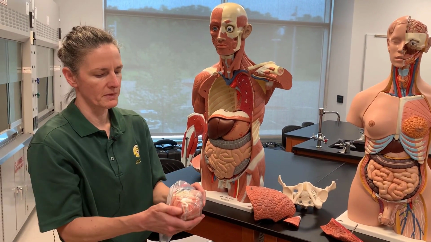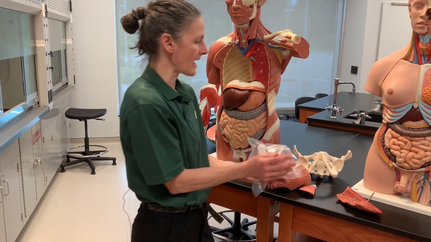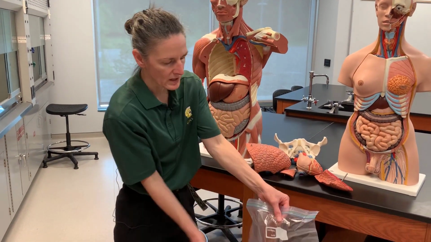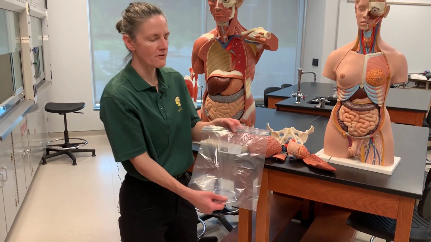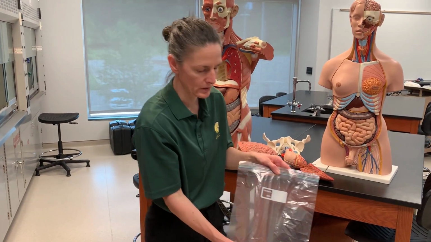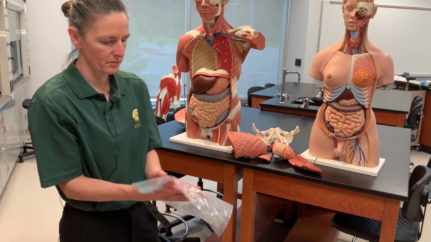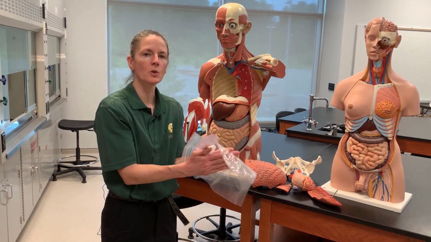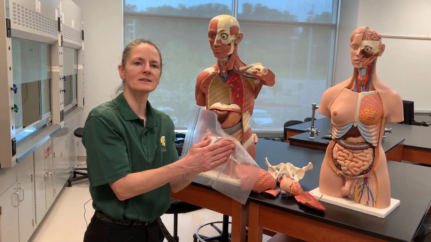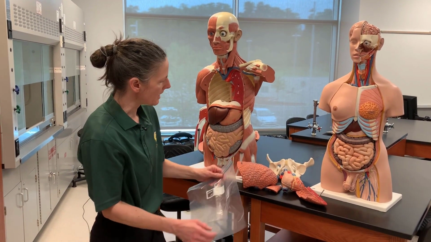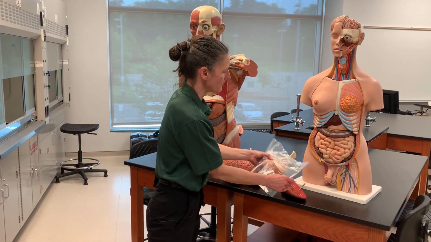And it's called a serous membrane because between the two layers, it has a very thin film of fluid called serous fluid. And the serous fluid is important because it allows the two sides of this membrane to slide over one another. And that allows there to be some freedom of movement.